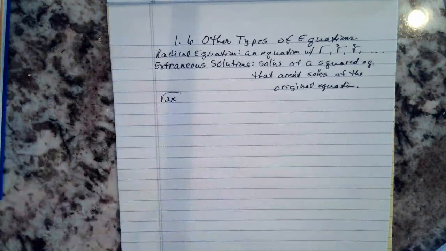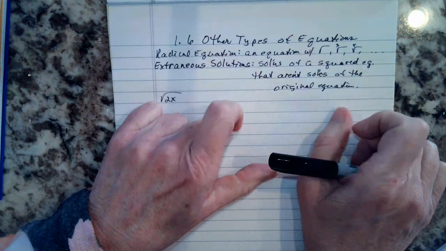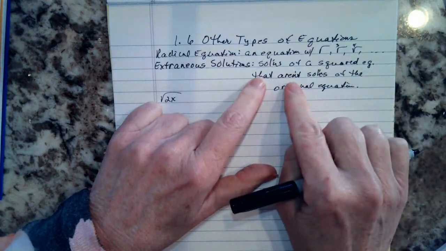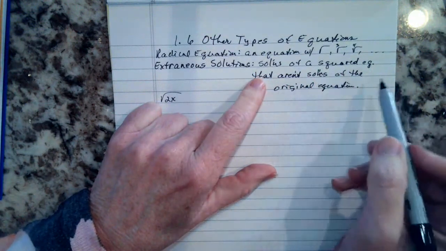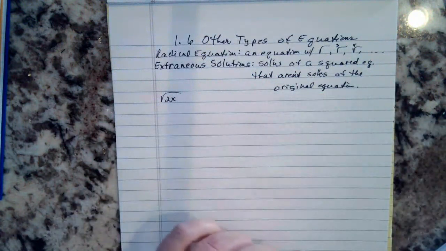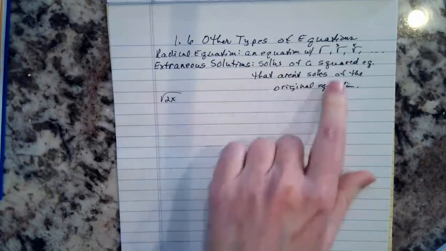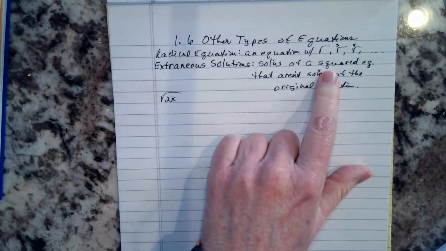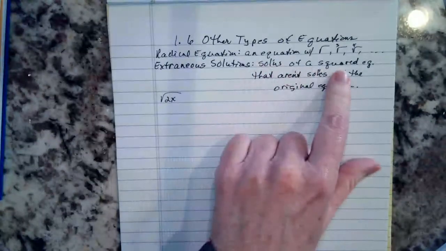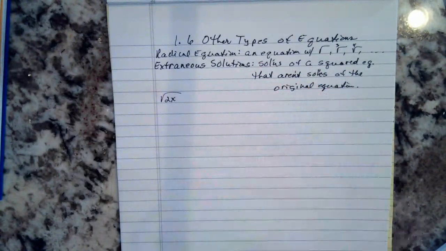Yes. Can you re-say what that second part of extraneous solution is? I can't really read it very well. Yes, ma'am, I will do that. Solutions of a squared equation that aren't solutions of the original equation. Thank you. Cool. You're welcome. Let me go over that one more time for anybody. Solutions of a squared equation. So we're going to be squaring some equations. We'll get there. Solutions of a squared equation that are not solutions of the original equation.